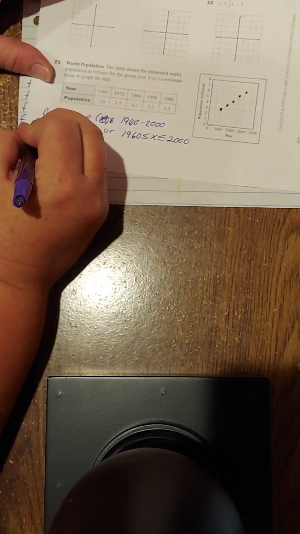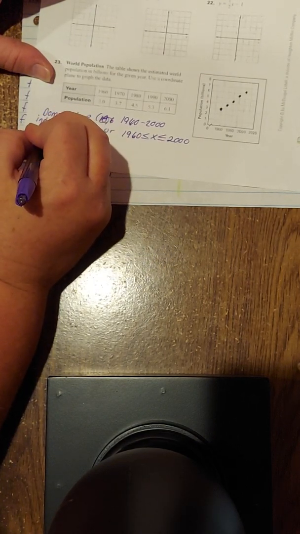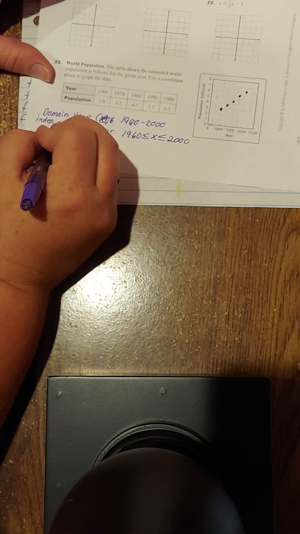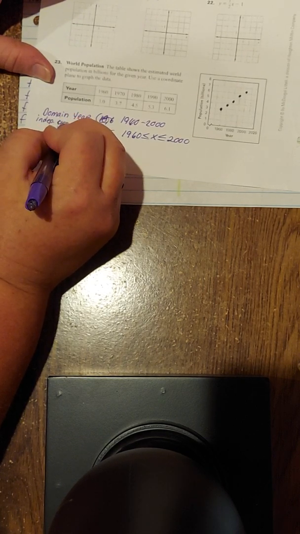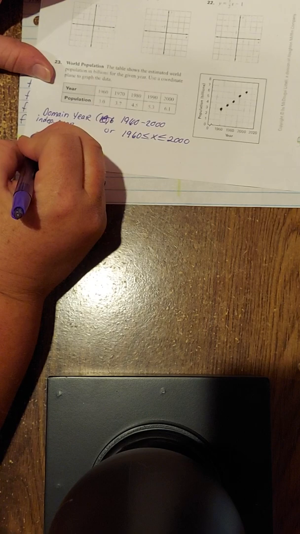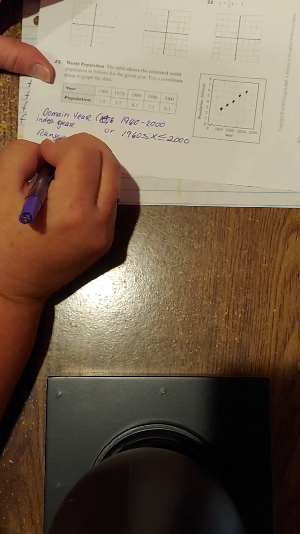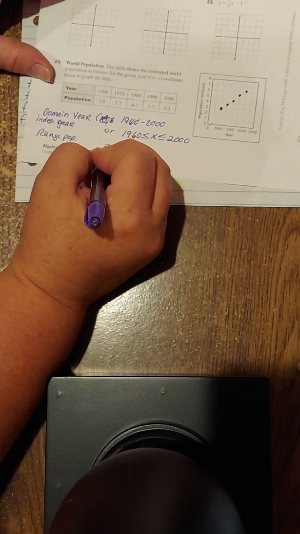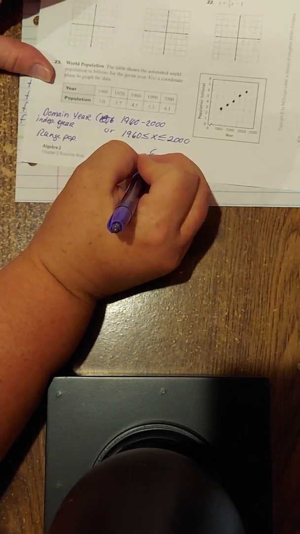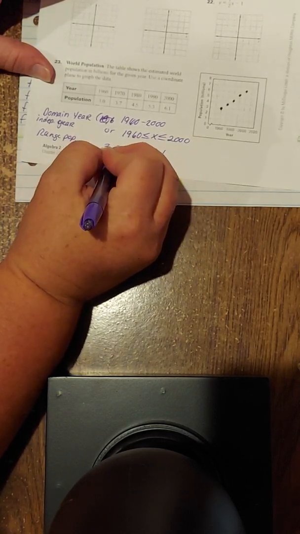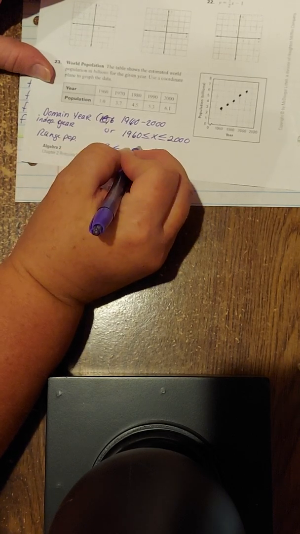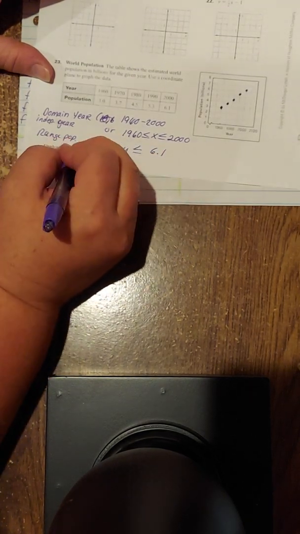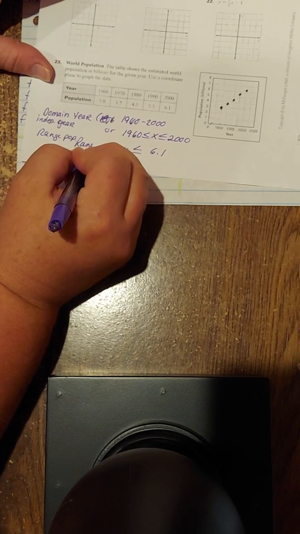So the independent variable, if you remember that from freshman year, would be in years. The range would be the population, which it looks like is from 3 to 6.1. So again, here I am writing an in-between statement of the range that ranges from 3 to 6.1.